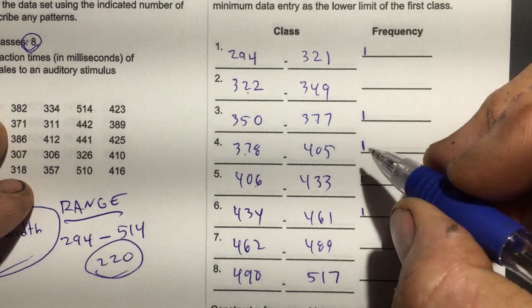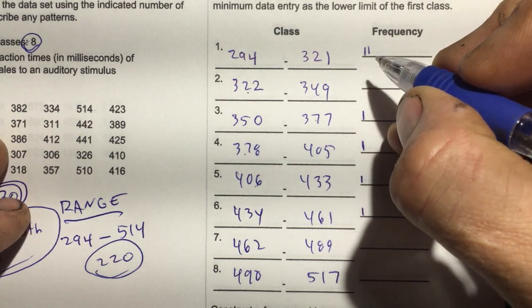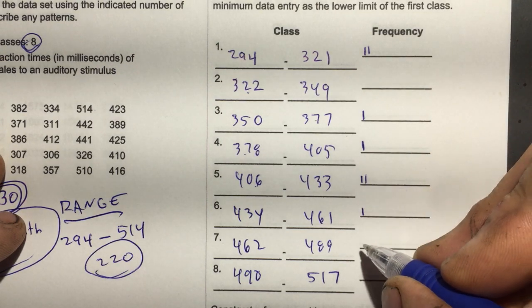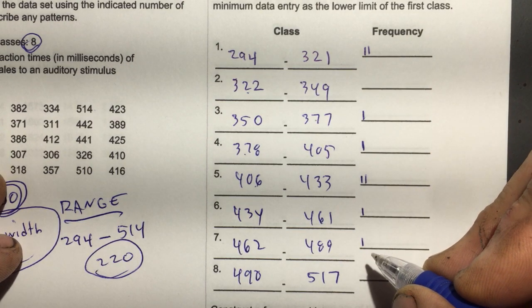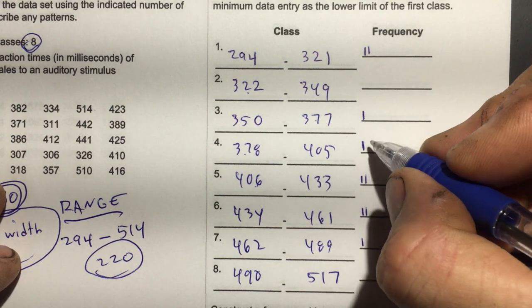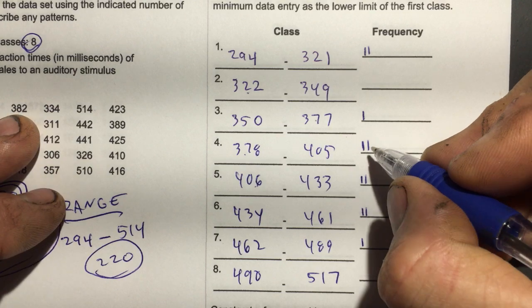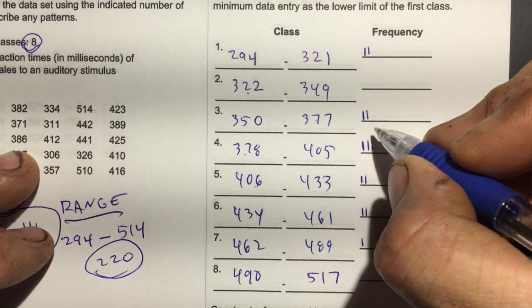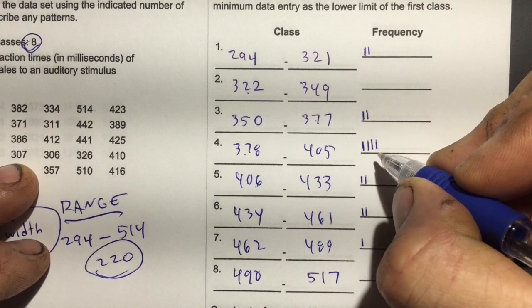Now this one, 294 right there. 429 is in this one. 472 down here. 451 be in here. 387 in this one. 382 in this one. 371 in that one. 386 here.